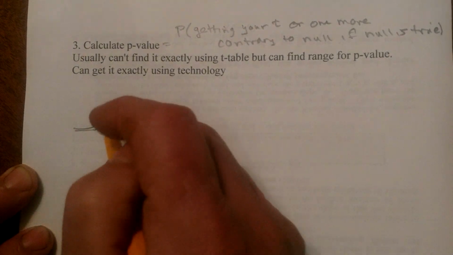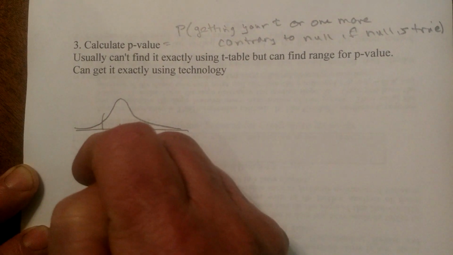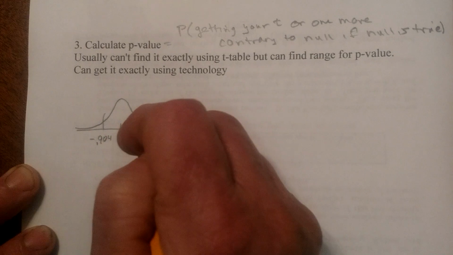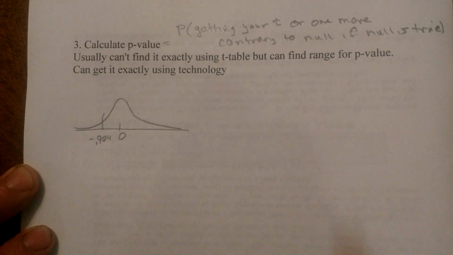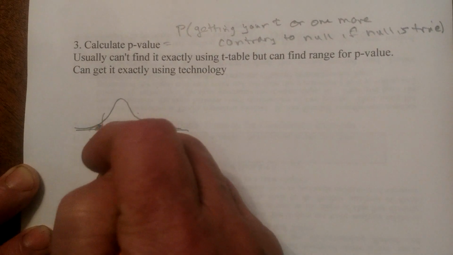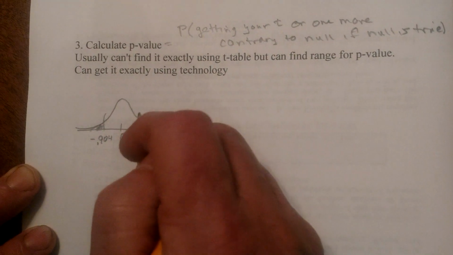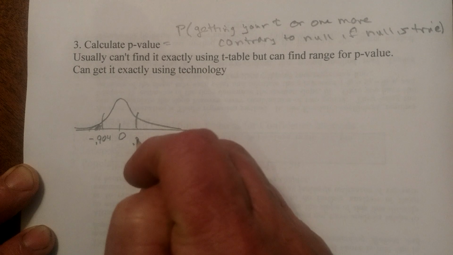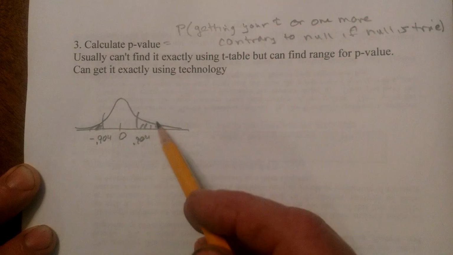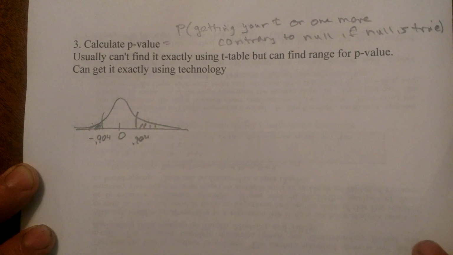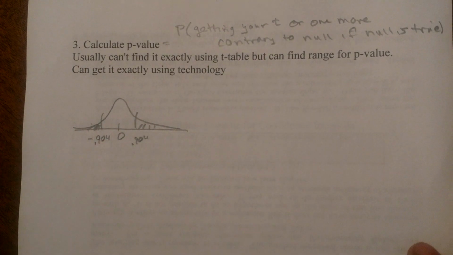The t, like the z, is centered at 0. There's two ways you could get something more contrary to the null than the one we've got. If we got something less than negative 0.904, that would be as contrary. But if we got something as great as 0.904 or more, that would also be as contrary. So the p-value is really the sum of these two probabilities of these two regions. Let's do it on our calculator.